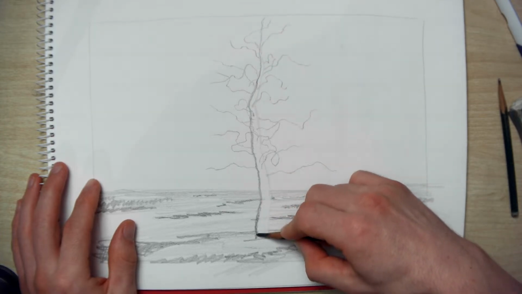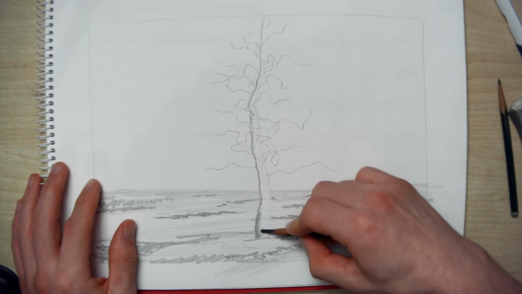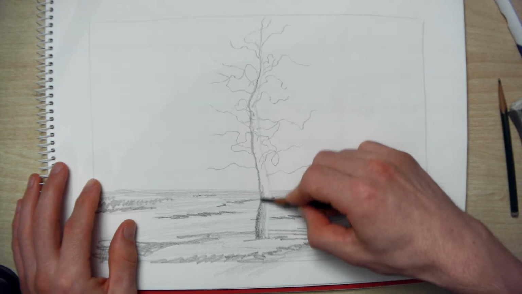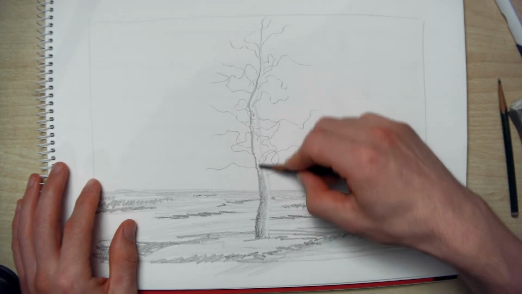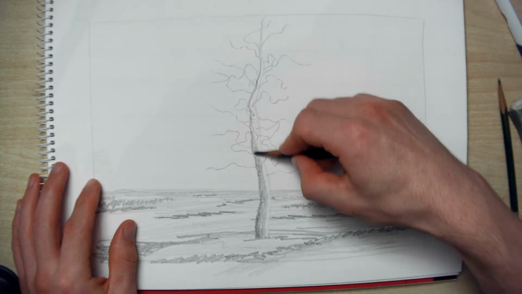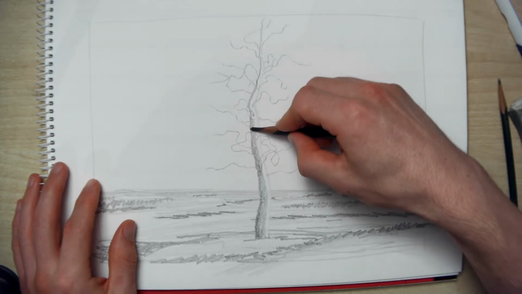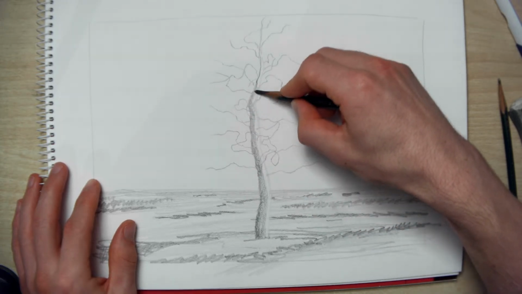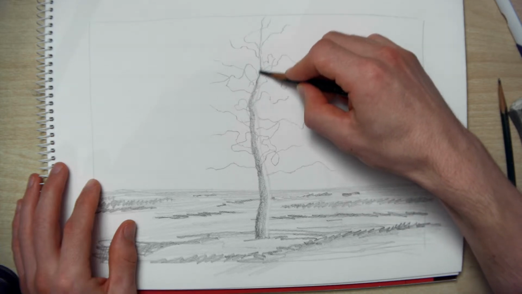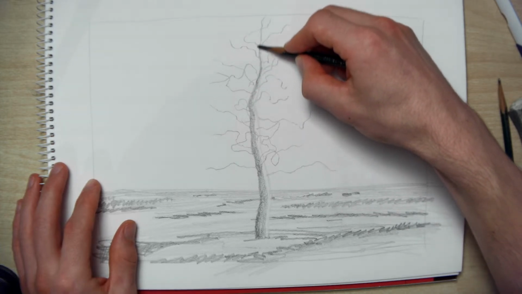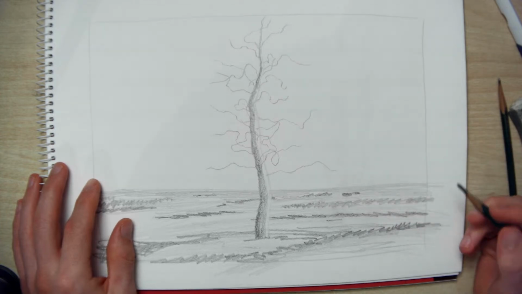Maybe like that. Okay. Let's go in and extend it to the right into the light side. Like so.